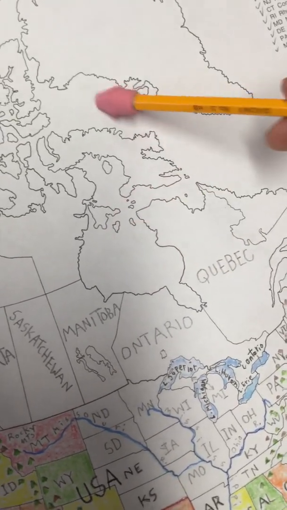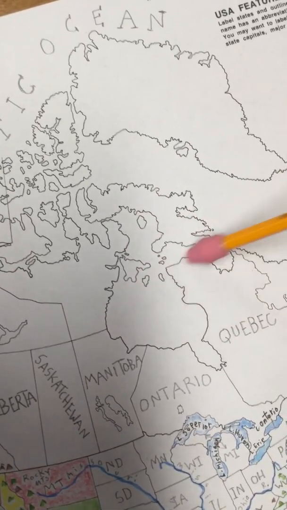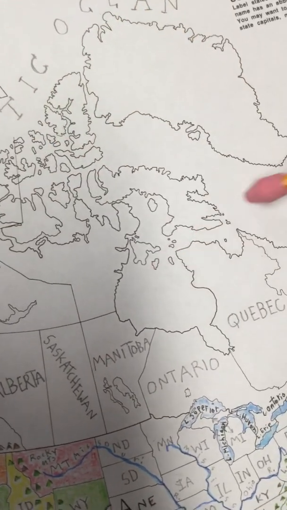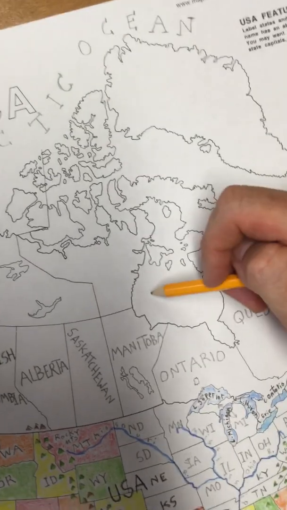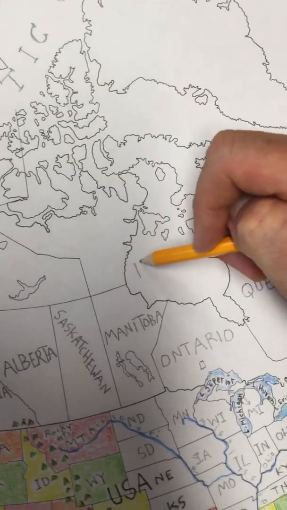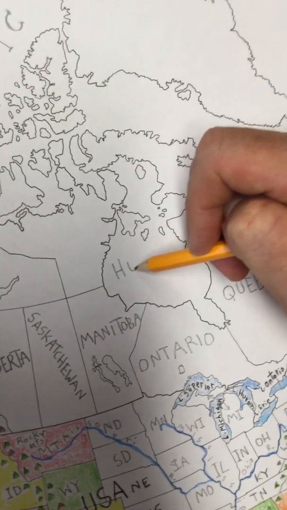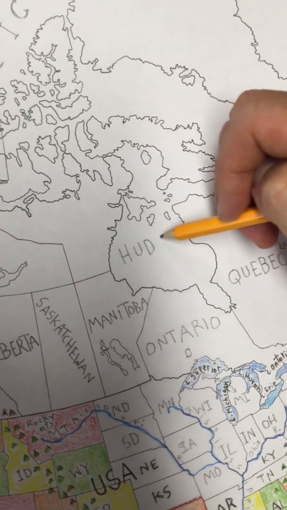I'm going to do a little research to find out if this is considered Atlantic or Arctic. It's hard to tell, really. It might be part of the Atlantic, but I will say the name of that is Hudson Bay, named after the explorer Henry Hudson.